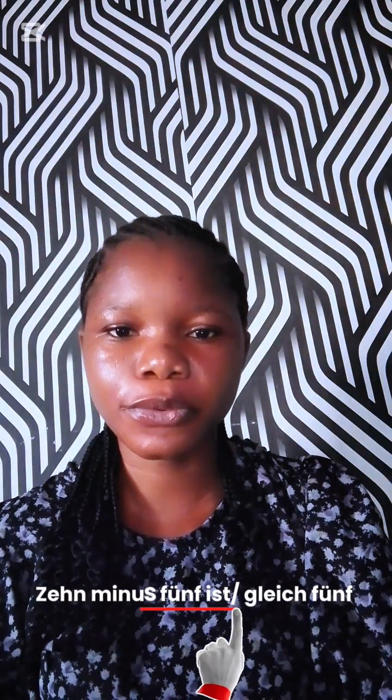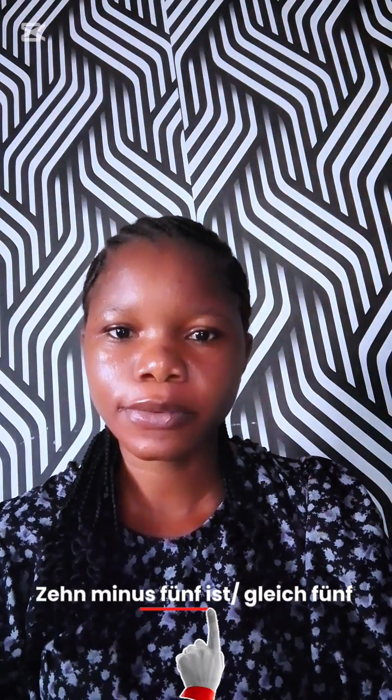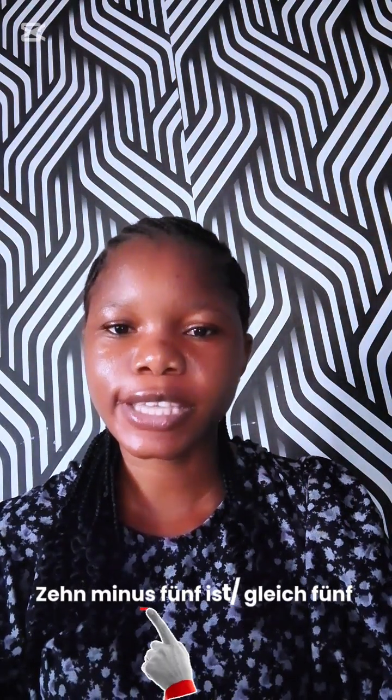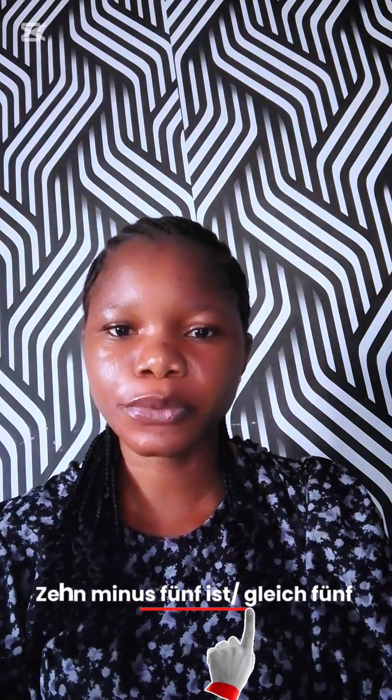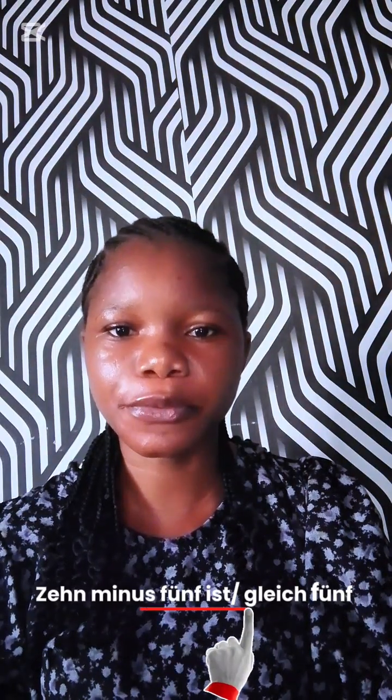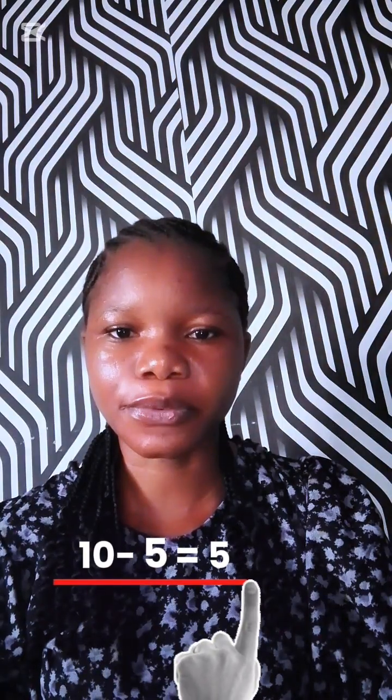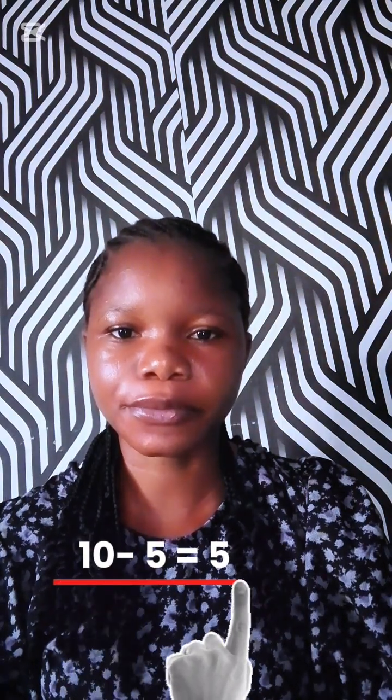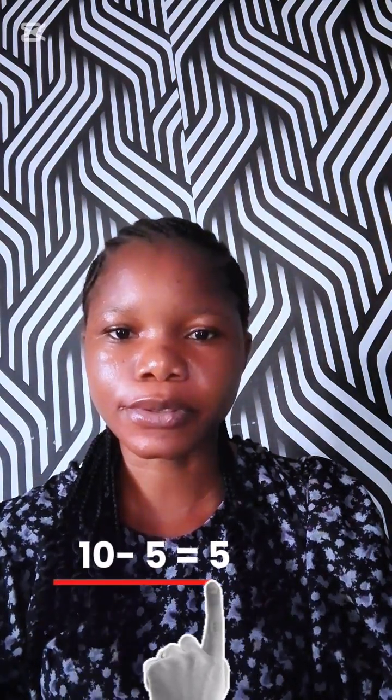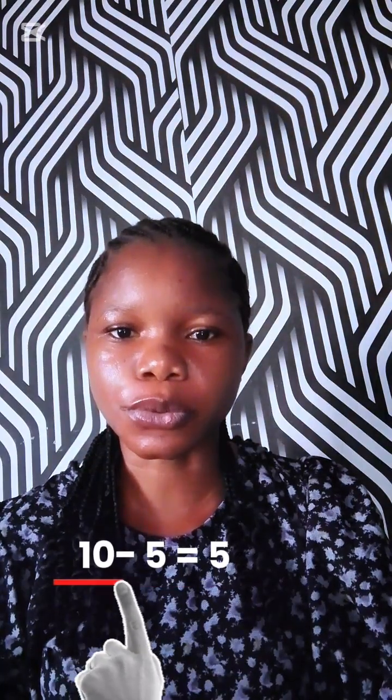Another example is 10 minus 5 ist 5. 10 minus 5 gleich 5. 10 minus 5 is 5. 10 minus 5 equal to 5.